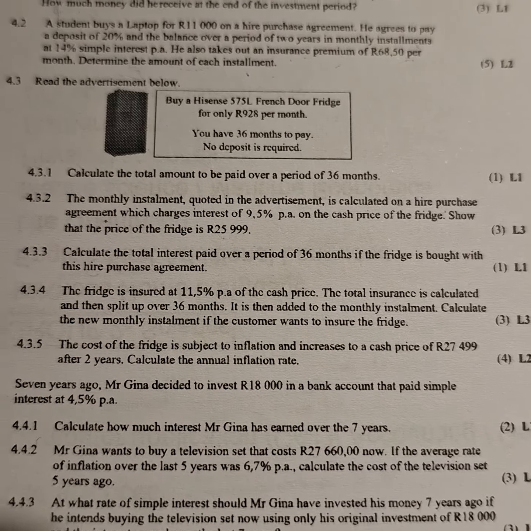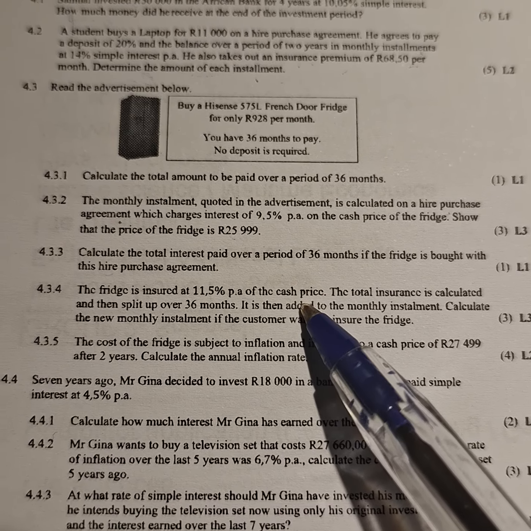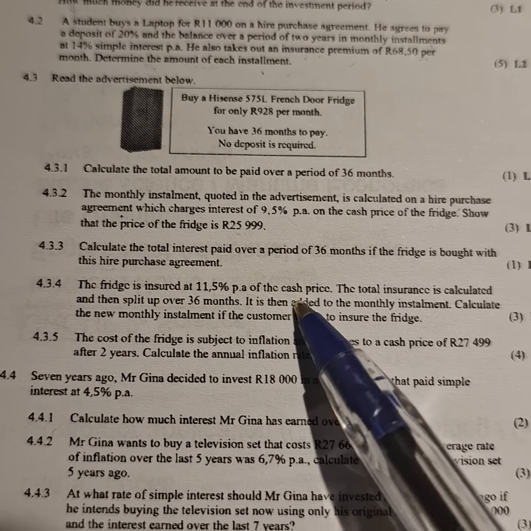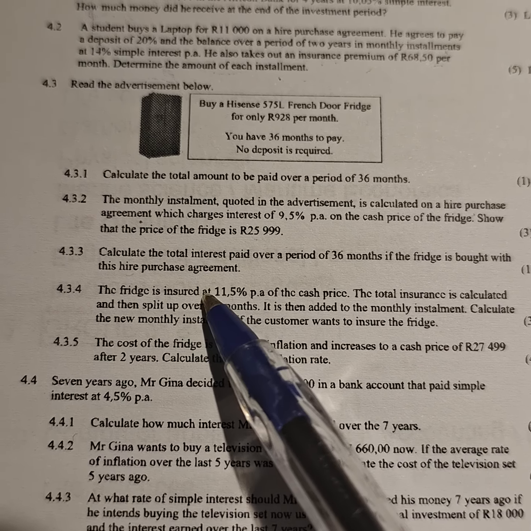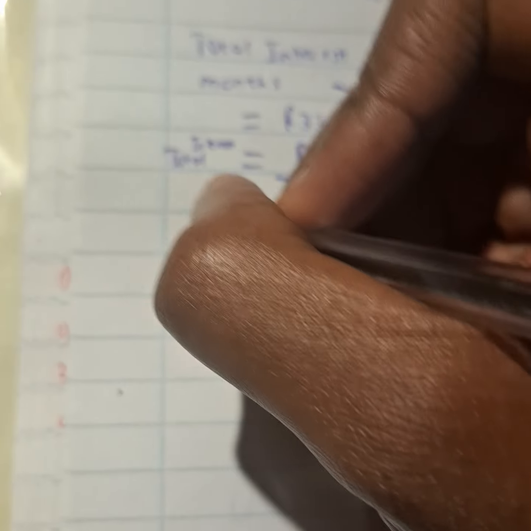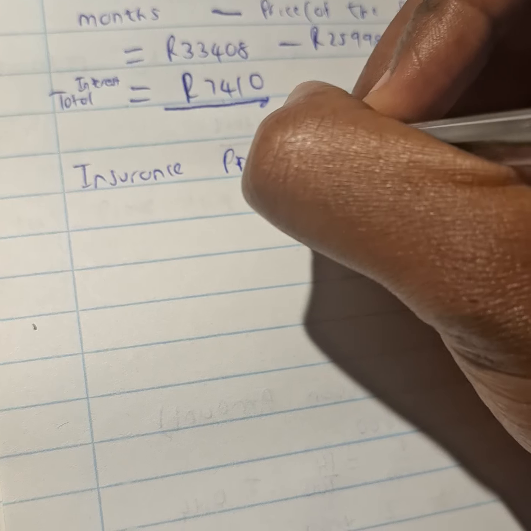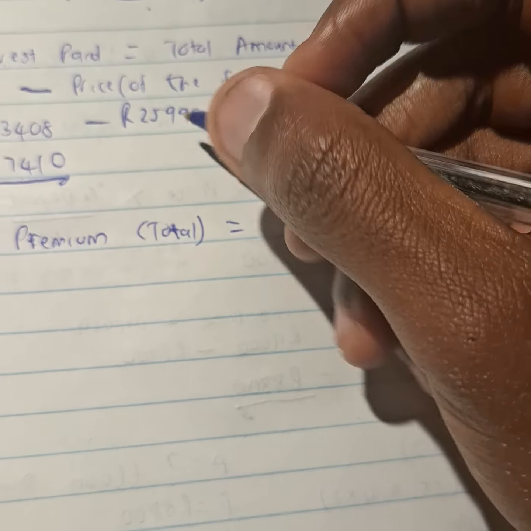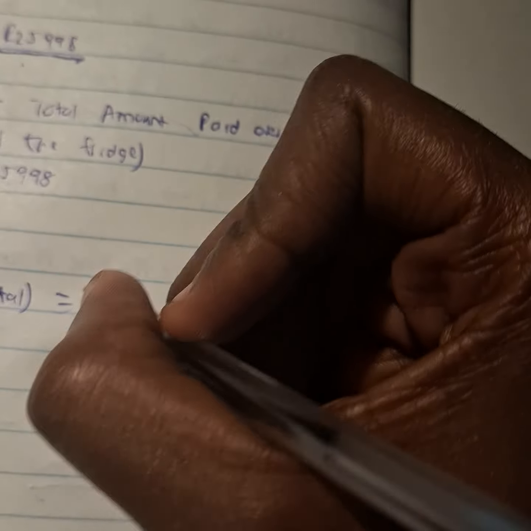Okay, so let's just read again the saying. The fridge is insured at 11.5% per annum of the cash price. So if we're saying insured at 11.5% per annum of the cash price, that means we need to calculate the insurance premium, because it is 11.5% of the cash price. So the insurance premium, that's the total of the insurance premium. We are going to find it as it says here, it is what is insured at 11.5% of the cash price. So what is the cash price?